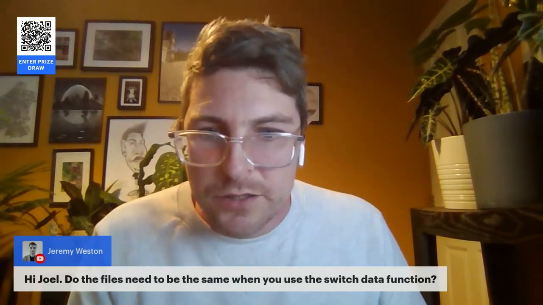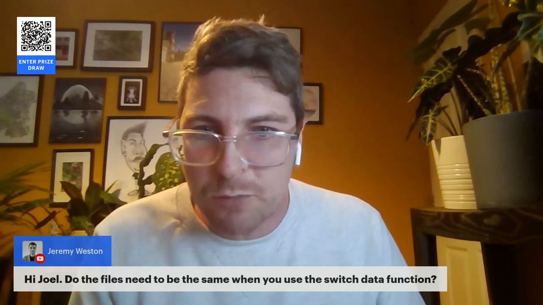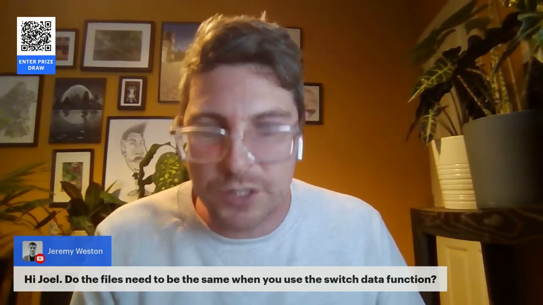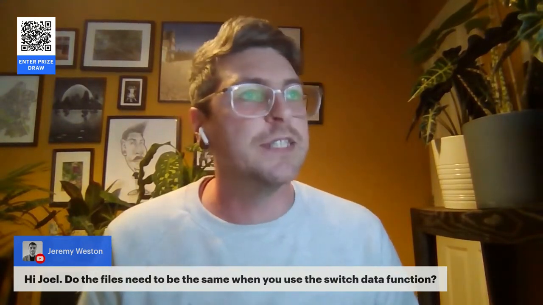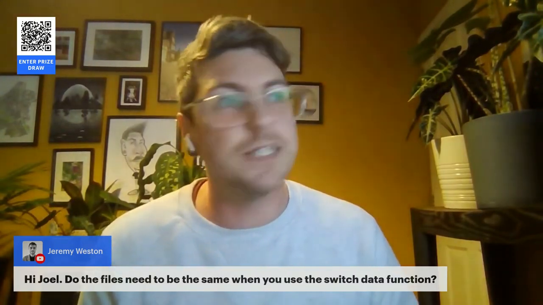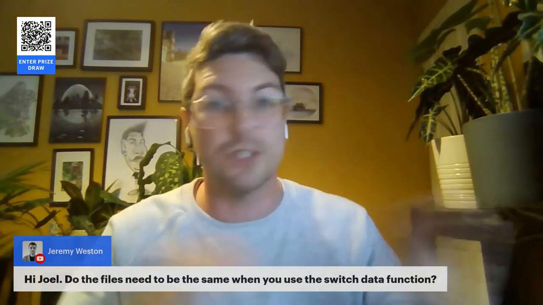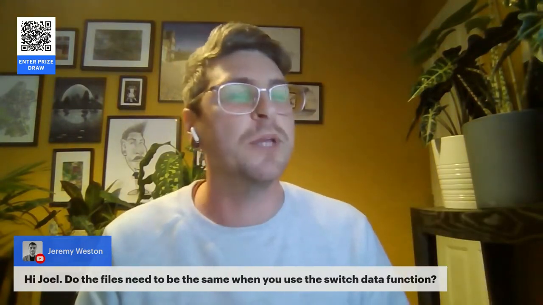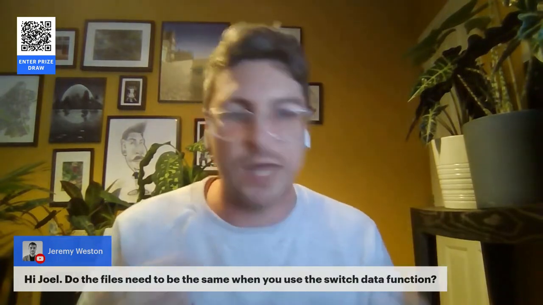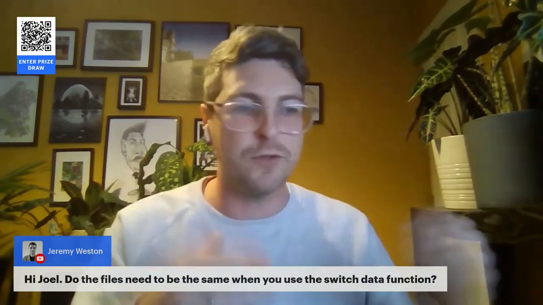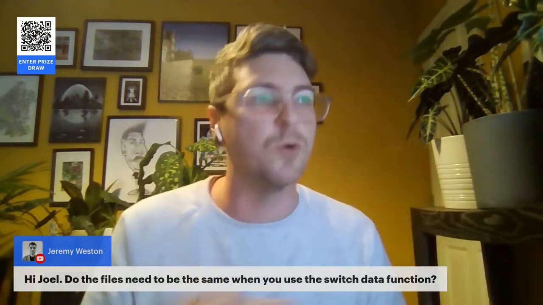Another one here, do the files need to be the same when you use the switch data function? So the great thing about the switch data function is it's quite dynamic in the sense that we are going to match across the table name. So let's say you've included a new question in this wave of the data, and now the tables are in a slightly different order.